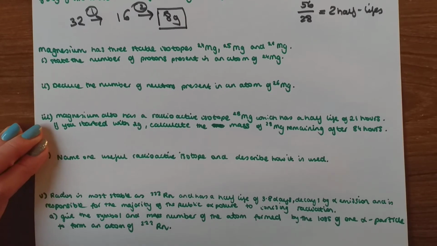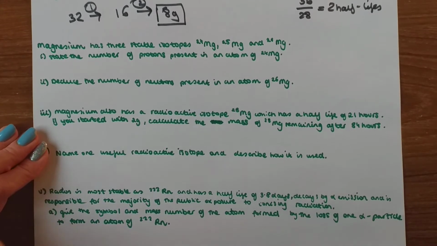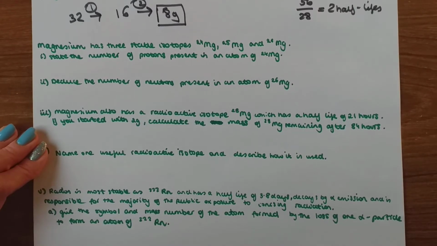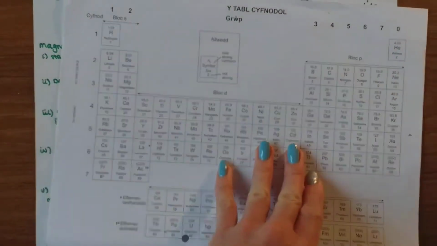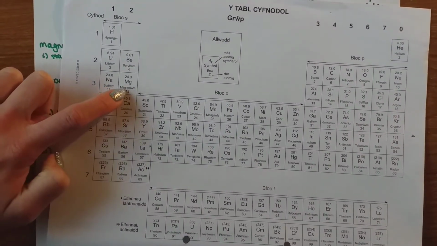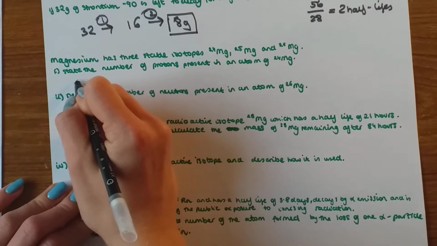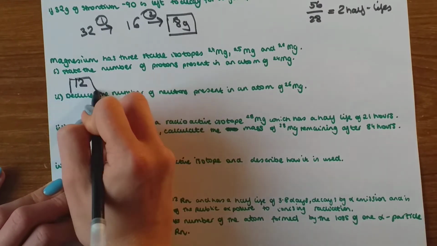Our next question is very long, but we're gonna start with the first bit. Magnesium has 3 stable isotopes: magnesium-24, magnesium-25, and magnesium-28. State the number of protons present in an atom of magnesium-24. So, magnesium-24 is the magnesium we've got on the periodic table. So the atomic number is 12. And because the atomic number shows us the number of protons, it's still 12.